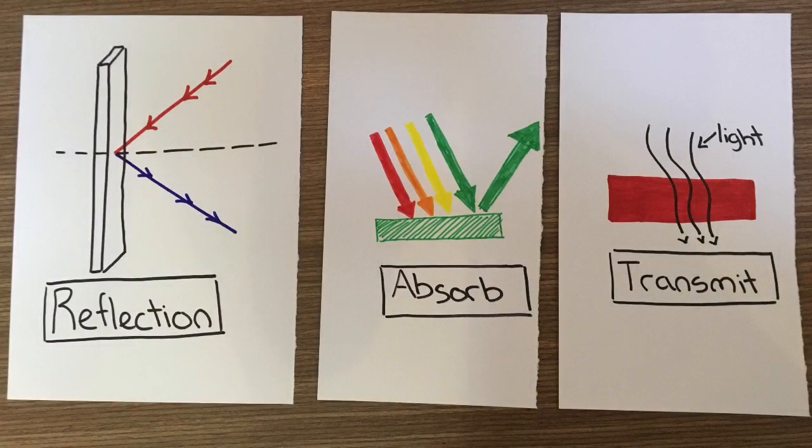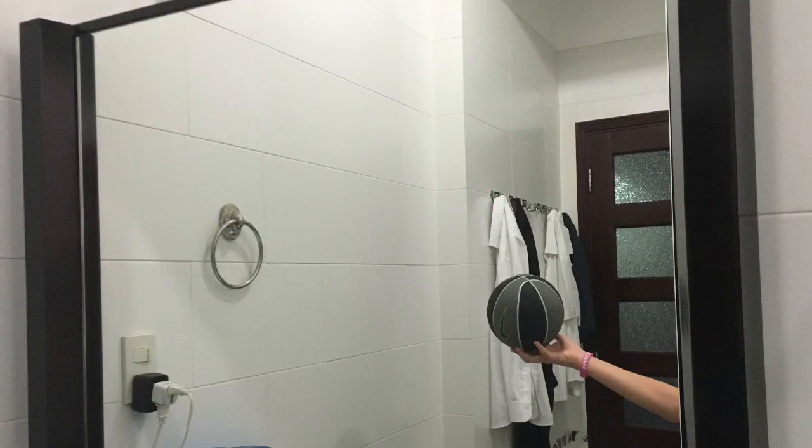For this part, I will be giving you guys real-life examples of where you can actually see waves being reflected, absorbed, or transmitted through various materials. So let's start with the first one, reflection. You can see this on a mirror because light is being reflected by the mirror.